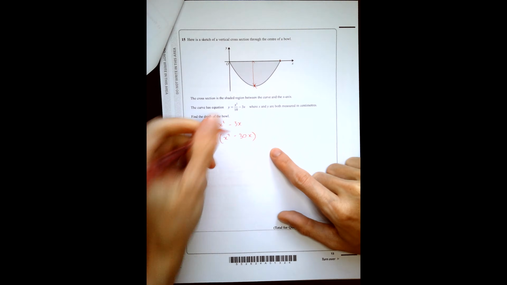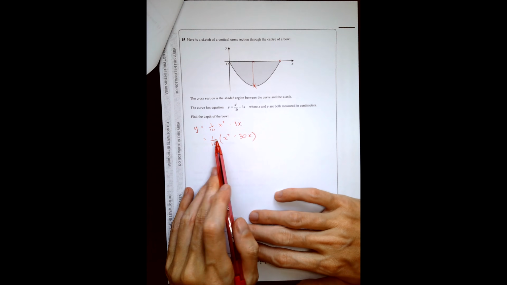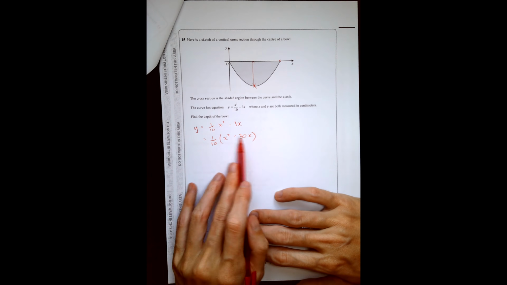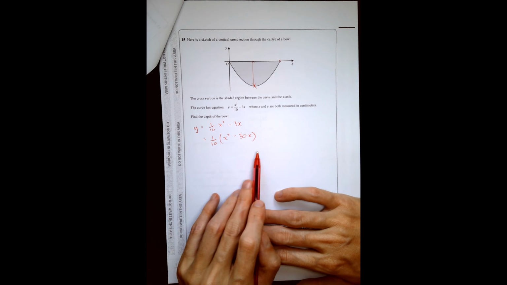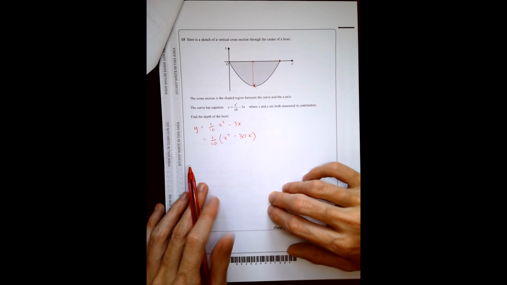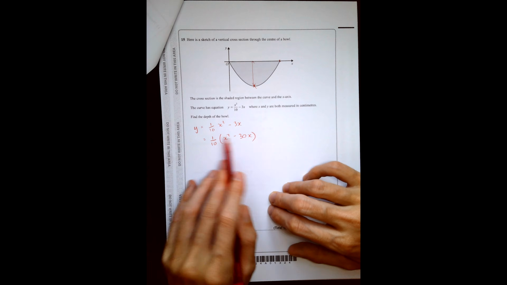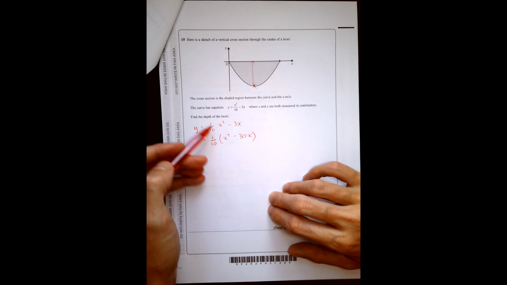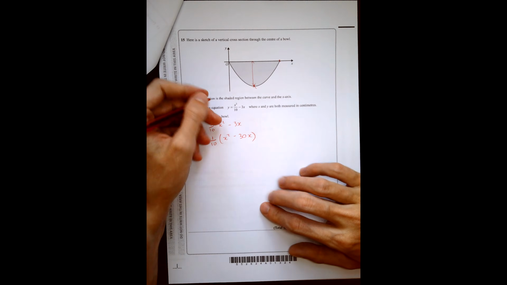Now I got 30 there because I thought, well, if I times 1 over 10 by 30, then I get back to 3. I was thinking, is it 3 over 10? Well, 1 over 10 times 3 over 10 is not going to be 3. So I needed to have something which, when multiplied by 1 over 10, gives me 3. Multiplying by 1 over 10 is the same as dividing by 10.